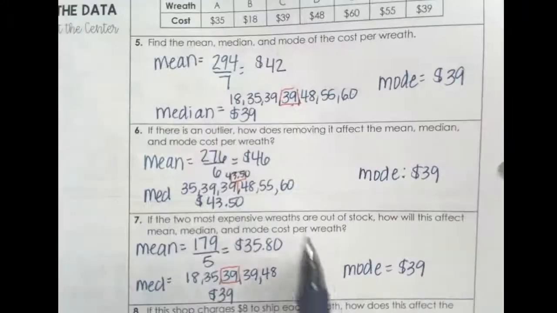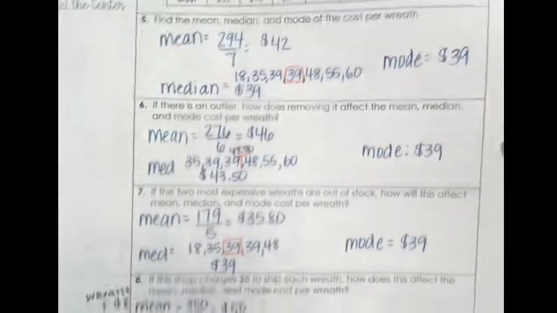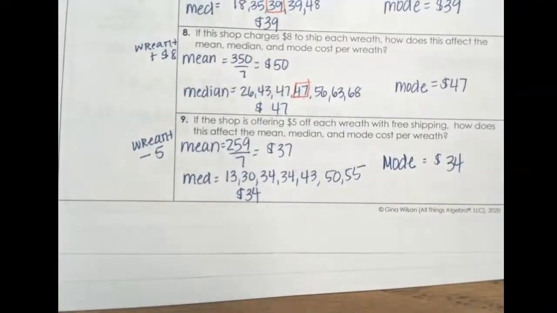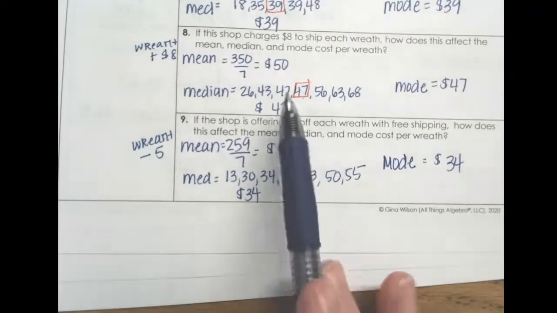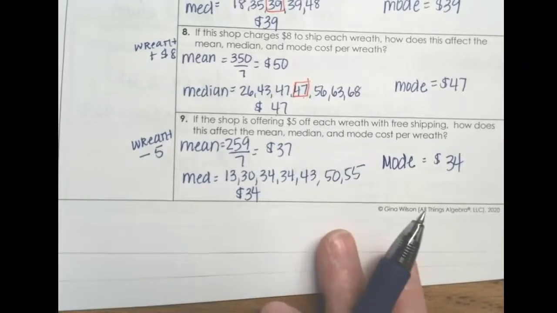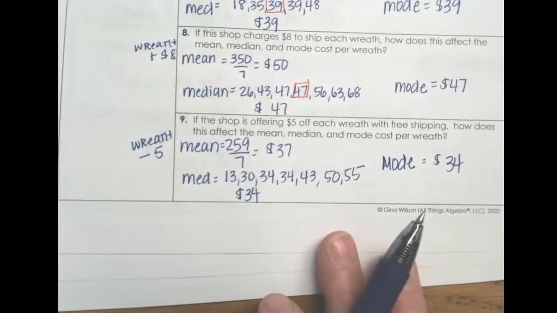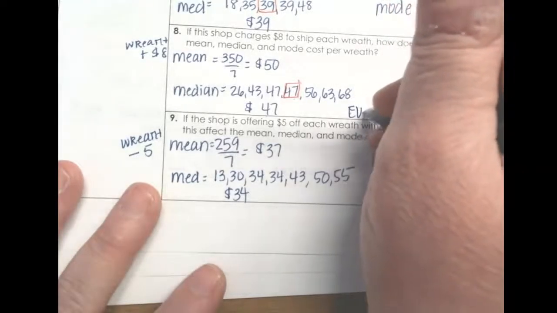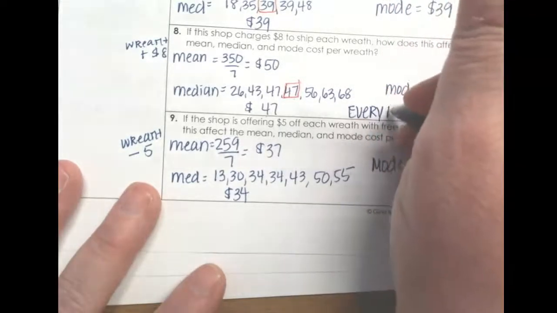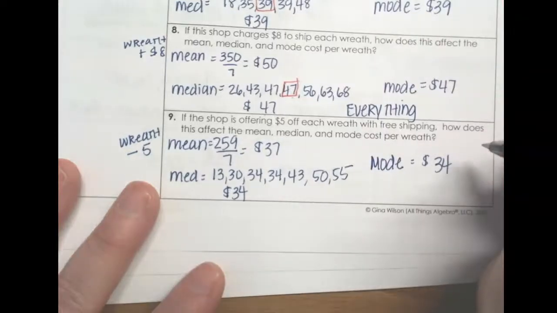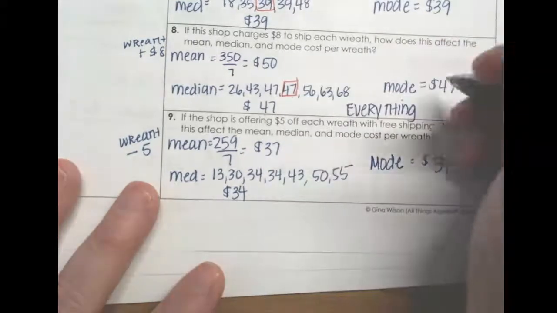Well, the old middle was $39. But when we added the shipping, the new middle is $47. That's an increase of 8 also. And the mode, there's two 47s, so the mode is 47. The old mode was 39. So that's an increase of 8. So everything increased by 8. Because we added the same number to each item, that's why it increased by 8.